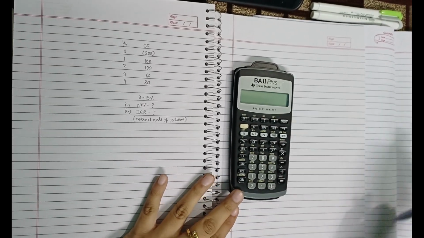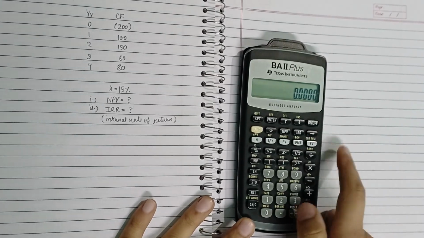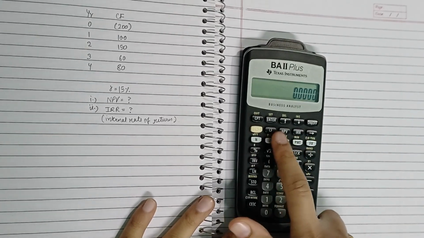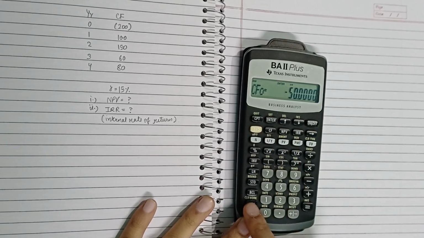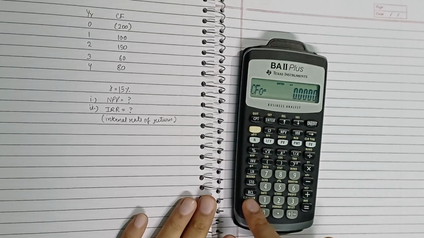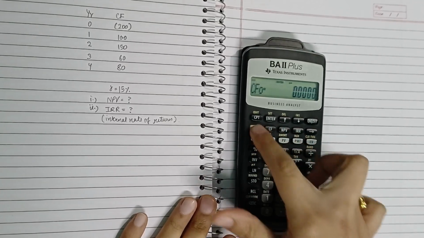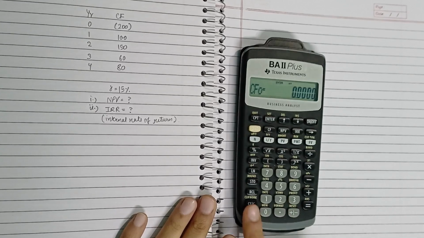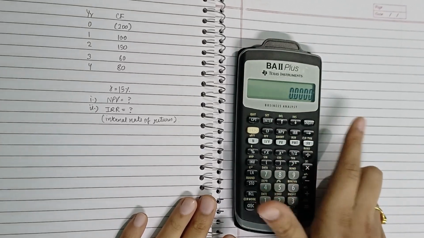Firstly we will switch on the calculator, then we will click on CF here, then we'll click on the second key and clear all the previous workings that we have done in this calculator. So we have done CF, second, clear work, and then again CE, so that will take us to 0.